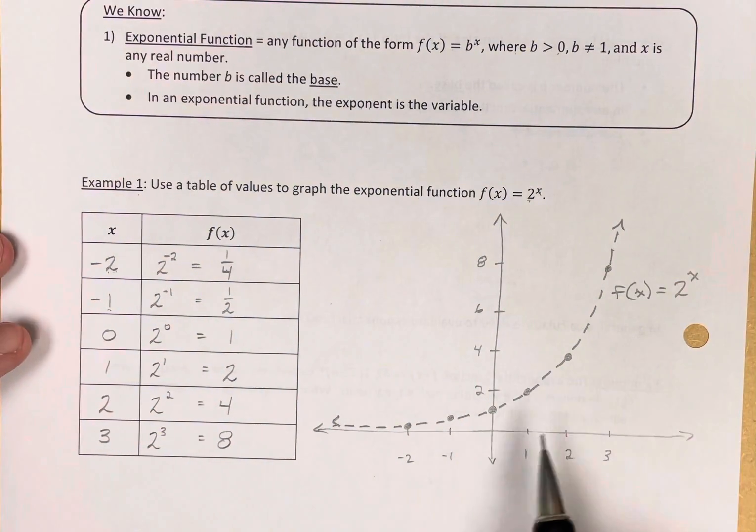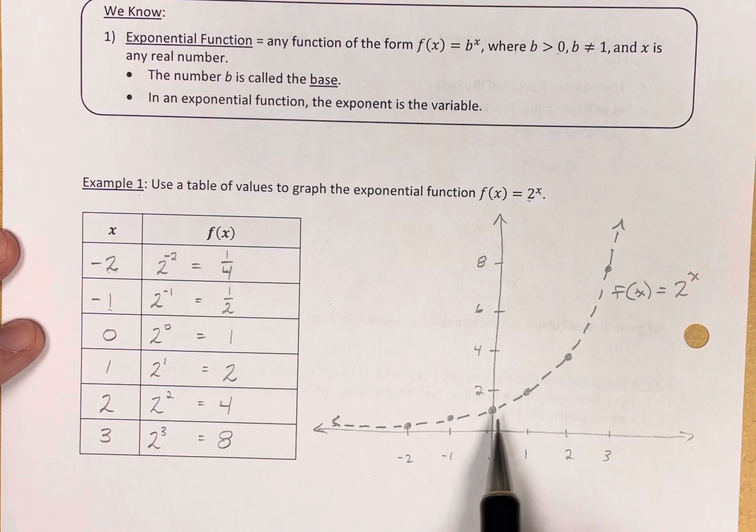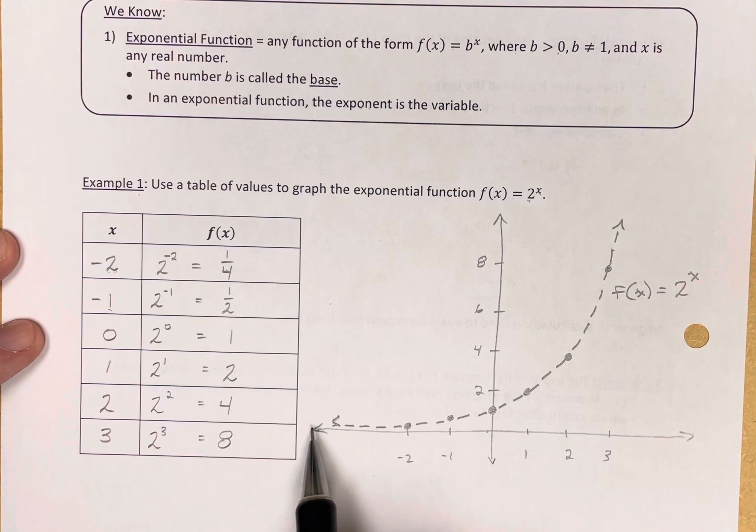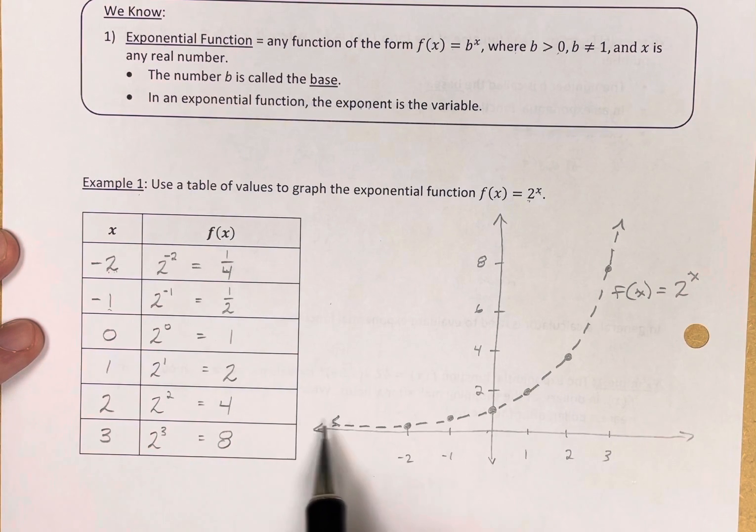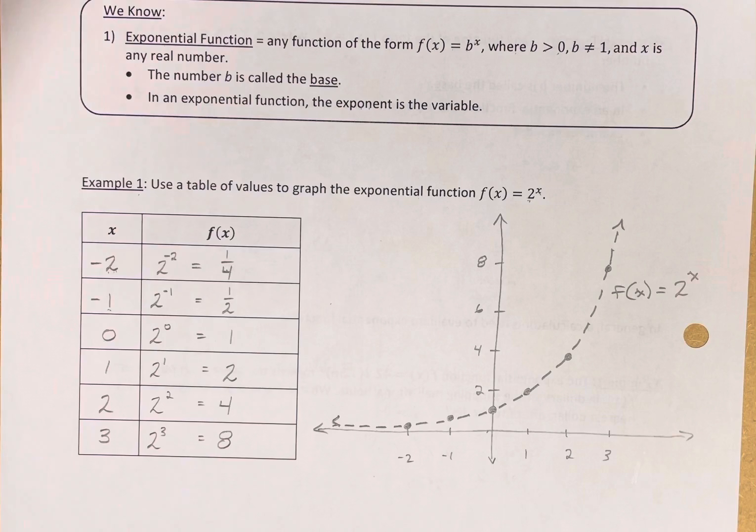Couple things to notice. It crosses the y-axis at the point (0, 1). And obviously it's never negative. Your y values are always positive. So you're always above the x-axis.